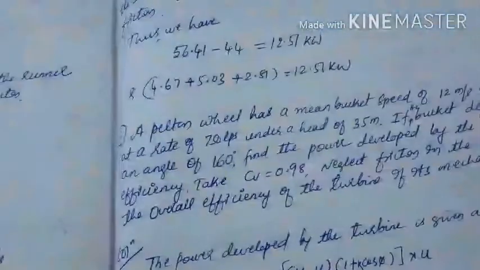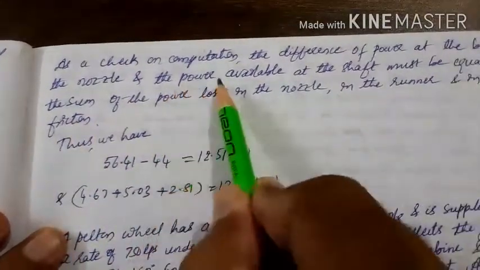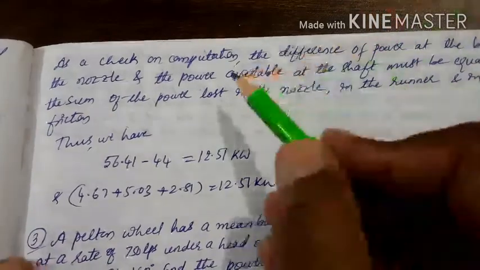Then the next will be a check on computation. So we have calculated all the power lost.